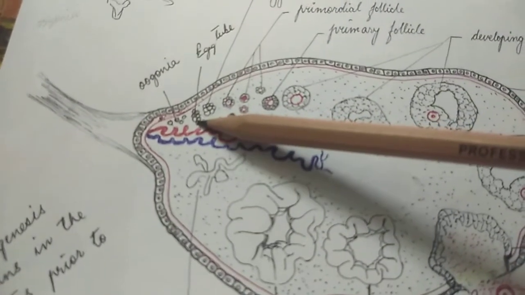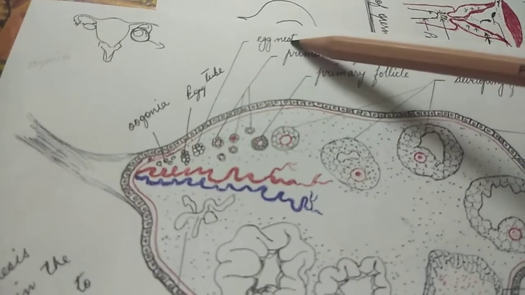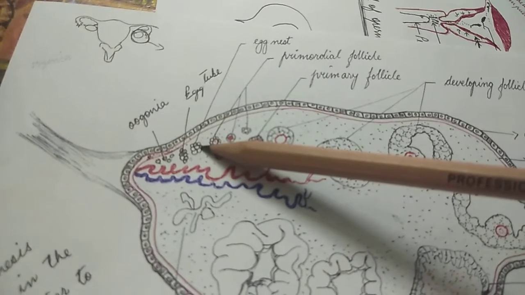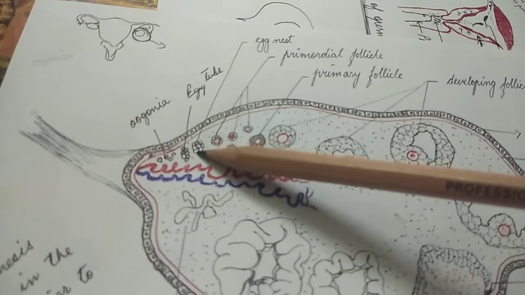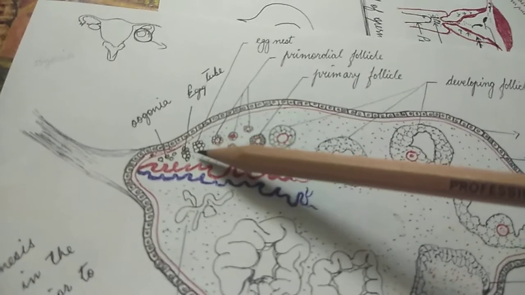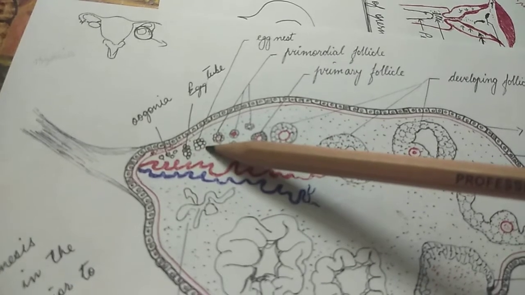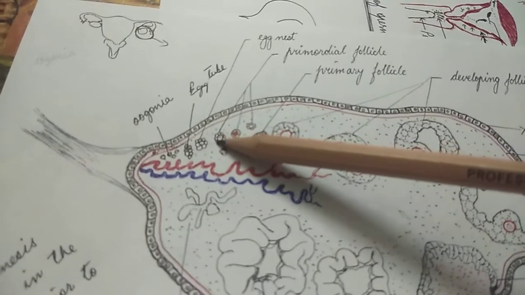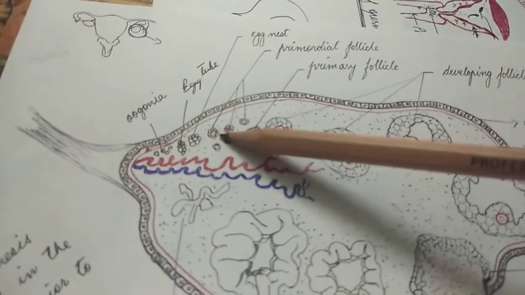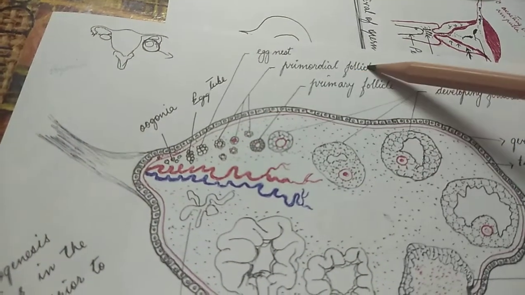The egg tubes of Pfluger then arrange themselves as a mass of cells known as the egg nest. Among these cells, only one cell will become the primary oocyte and the future egg. The rest of these cells are known as follicle cells. They surround the developing primary oocyte and provide nourishment. They are known as primordial follicle.